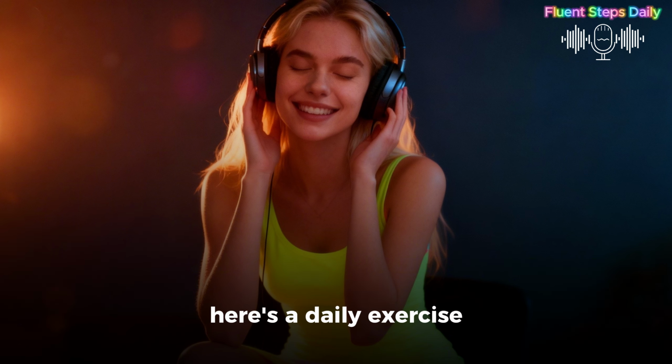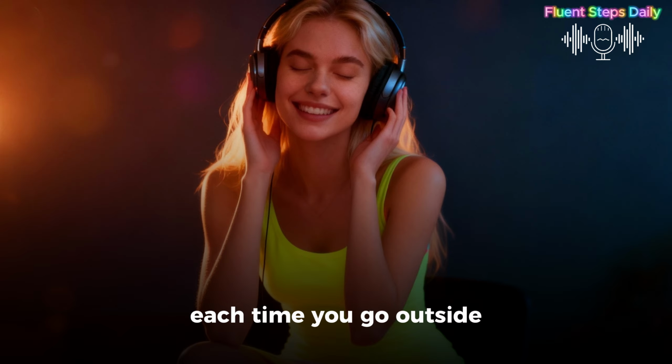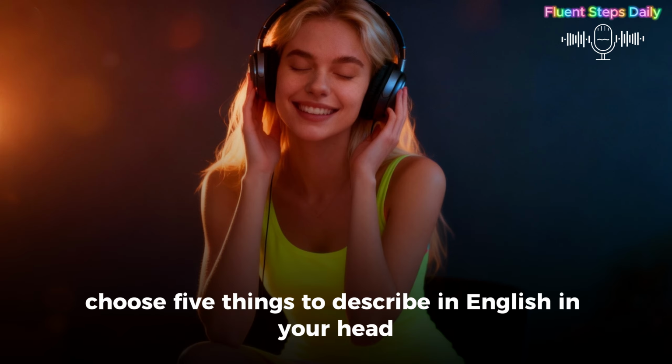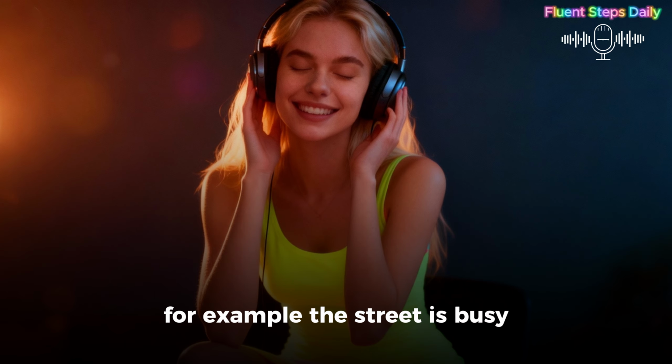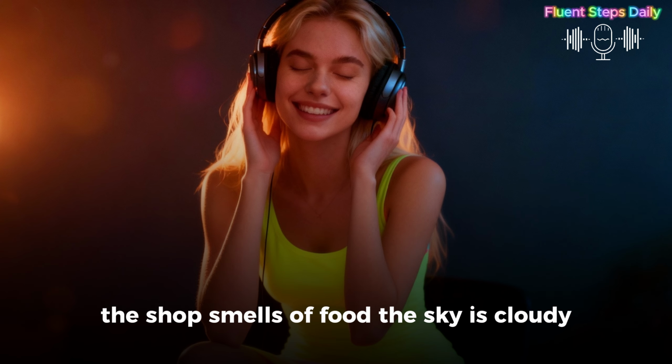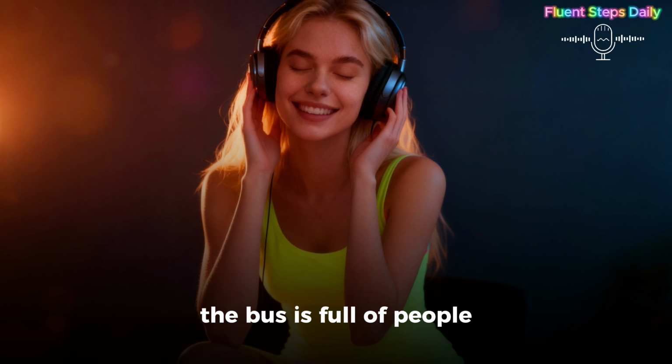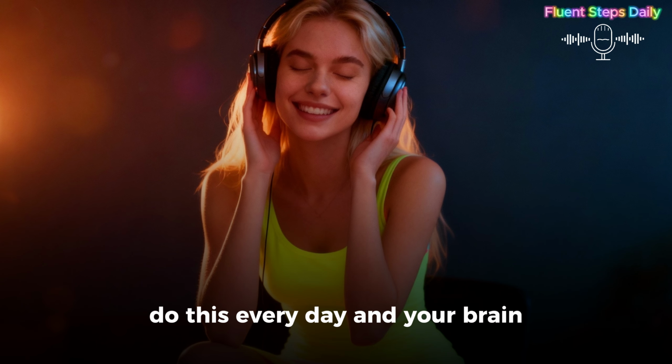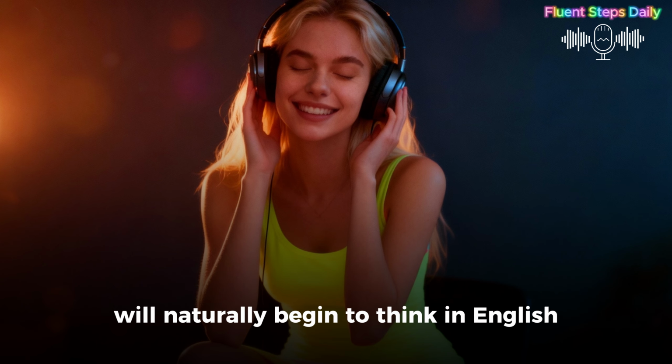Here's a daily exercise. Each time you go outside, choose 5 things to describe in English in your head. For example, "The street is busy," "The man is walking quickly," "The shop smells of food," "The sky is cloudy," "The bus is full of people." Do this every day, and your brain will naturally begin to think in English without effort.